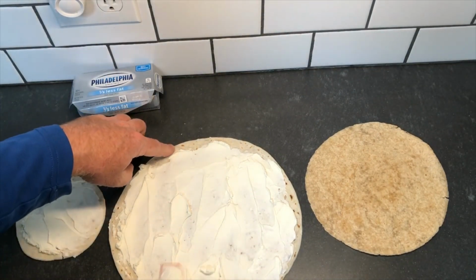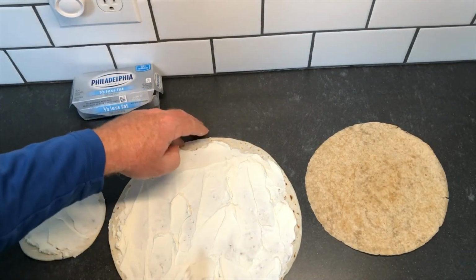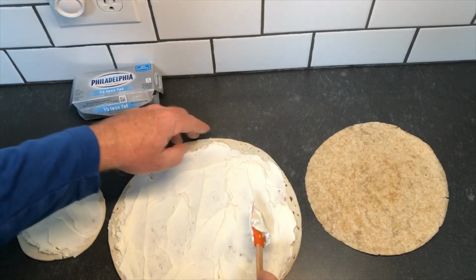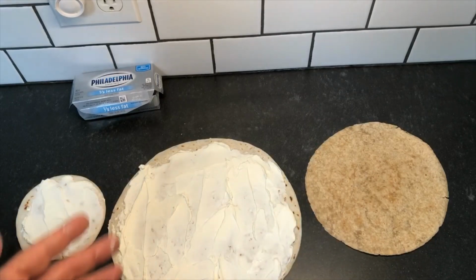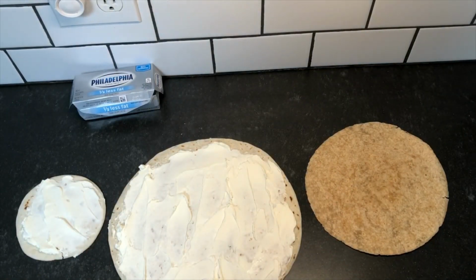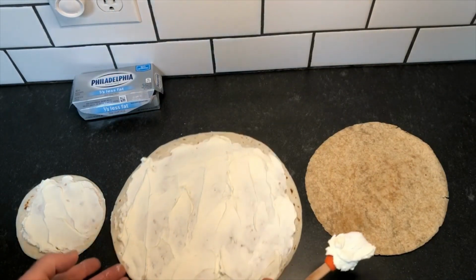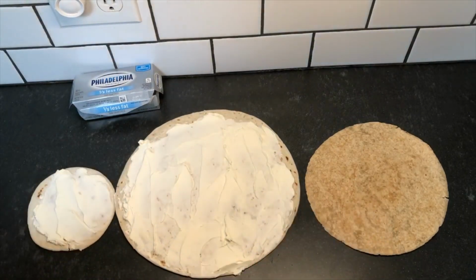All right, that's looking pretty good. And hey, this one's twice as big as this one. Does that mean there's twice as much cream cheese? I wonder. Let's go investigate.